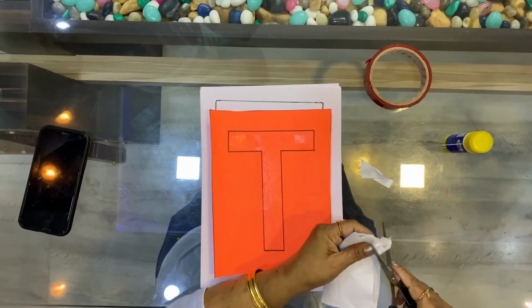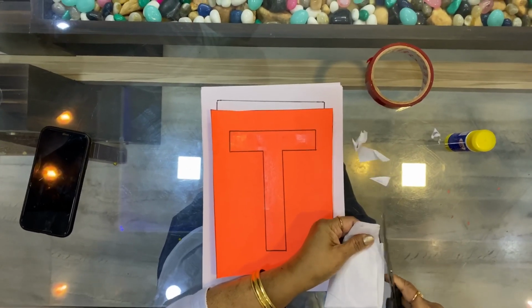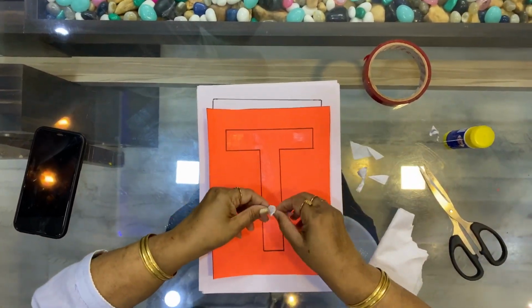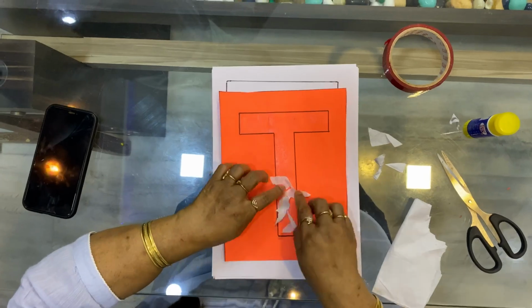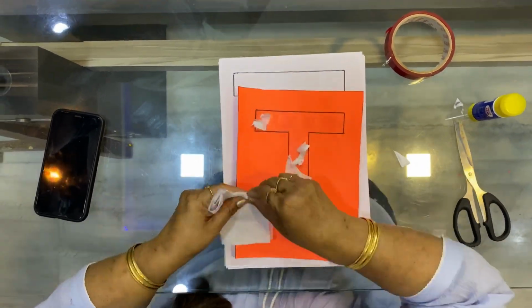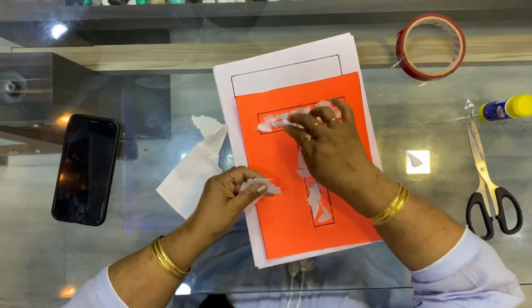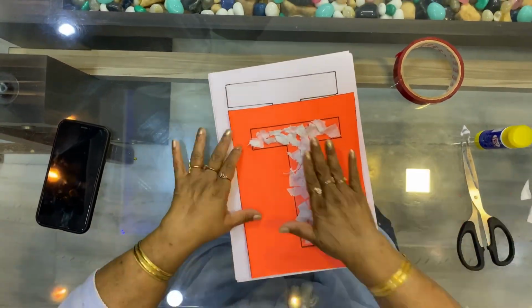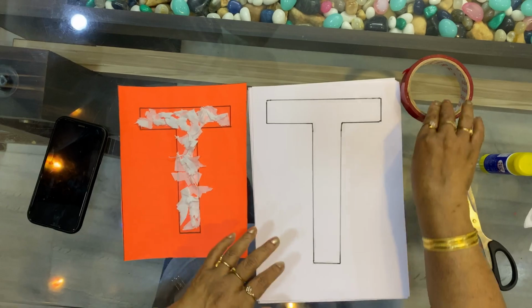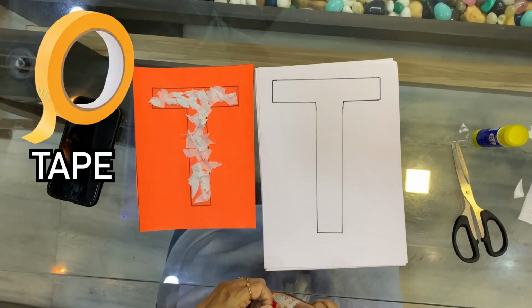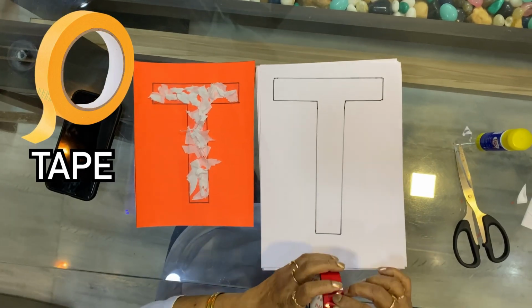All we need to do is just cut it into small pieces and stick it. Your children will be engaged for a very long time doing this activity. They're not only learning the letter, but they're also having fun. Next, T. T for tape. T for toilet paper, T for tissue paper, T for tape.